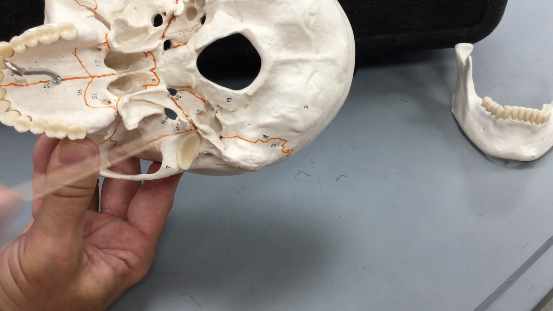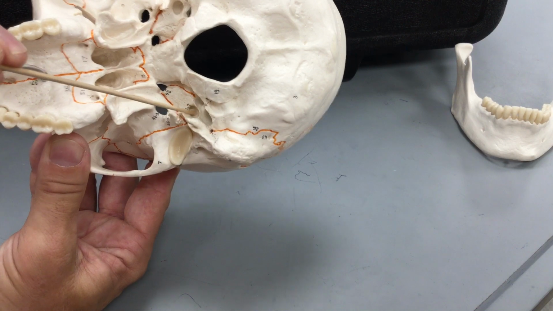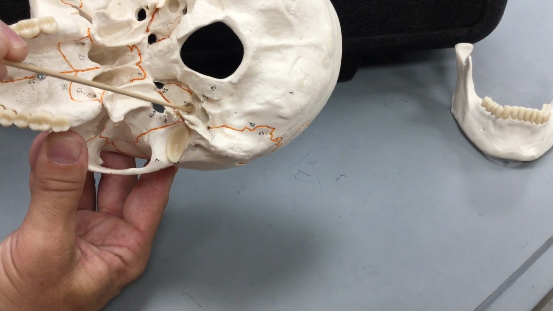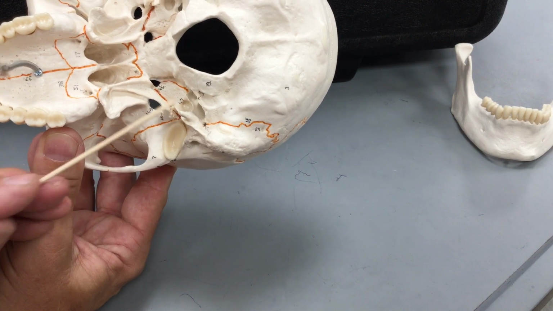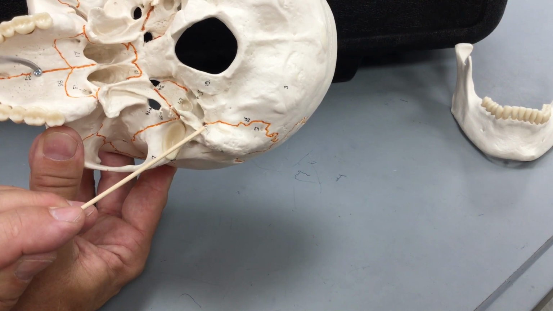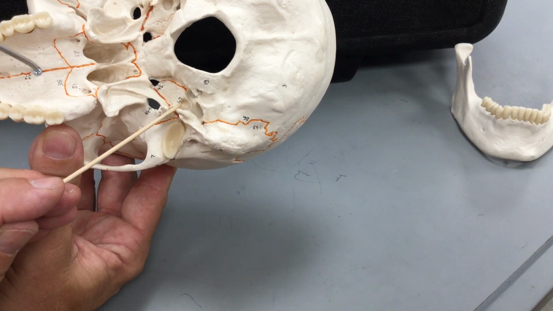Once you find the stylomastoid foramen, you can jump medially. You're going to be in the next foramen. If you were to take a stick, you would see you should not be able to go through to the other side. This is known as the carotid canal. Carotid canal. So stylomastoid foramen and the carotid canal.